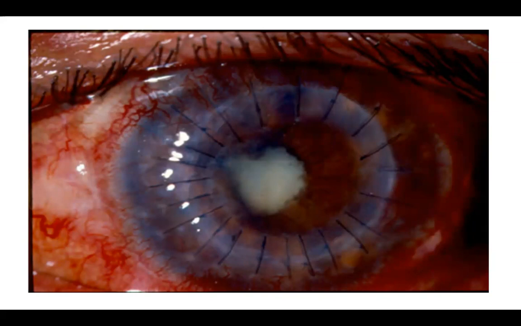Okay. Anyone has any different comment? I think this patient has posterior synechia and mature cataract, right? So why is the eye angry?